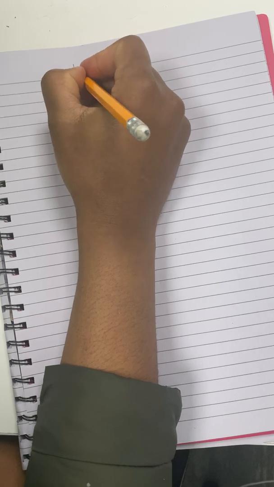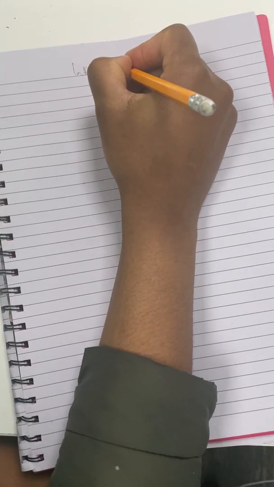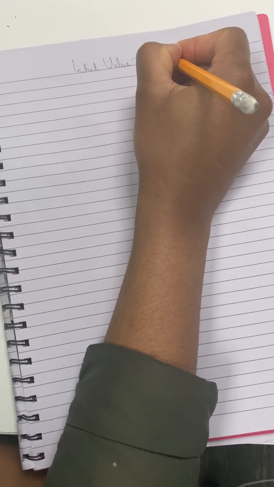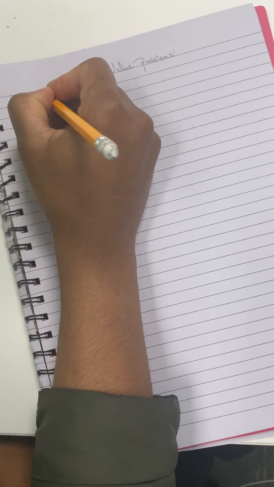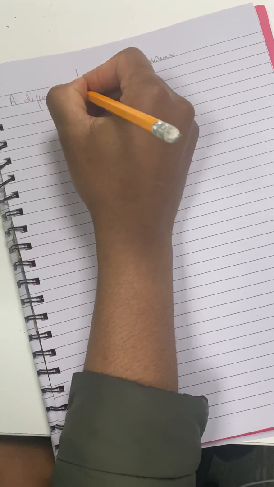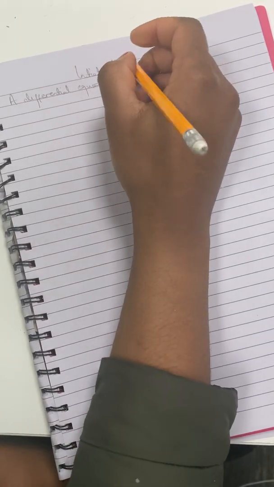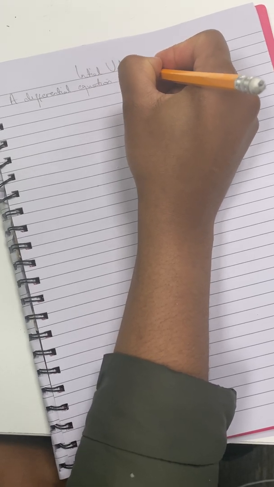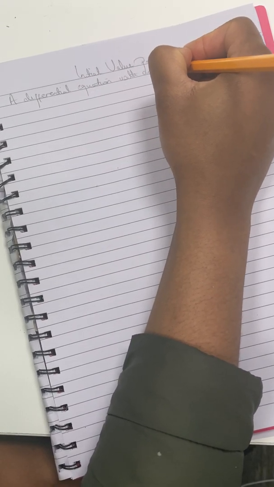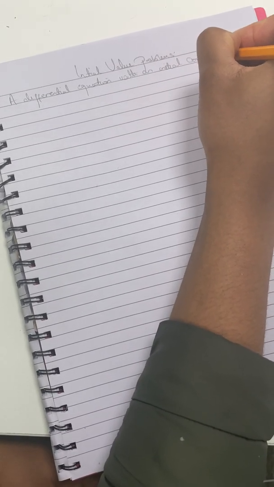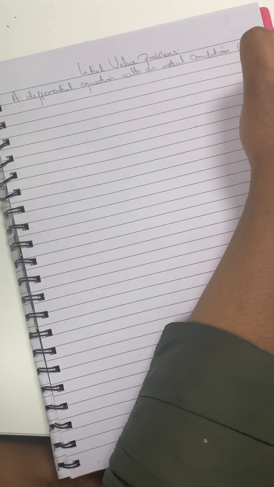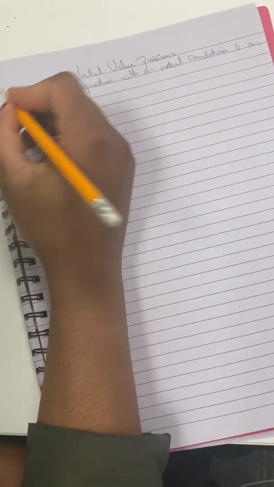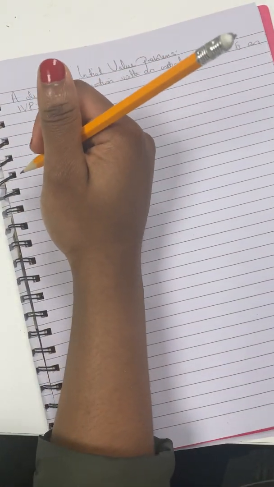Today we're going to be discussing initial value problems. A differential equation with an initial condition is an initial value problem. I'll denote initial value problem as IVP.